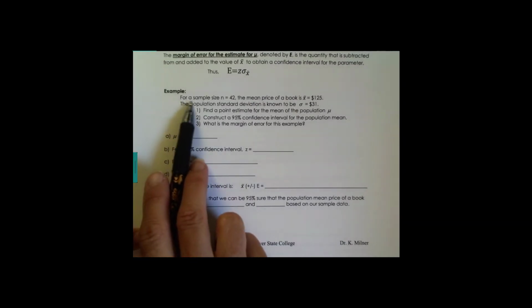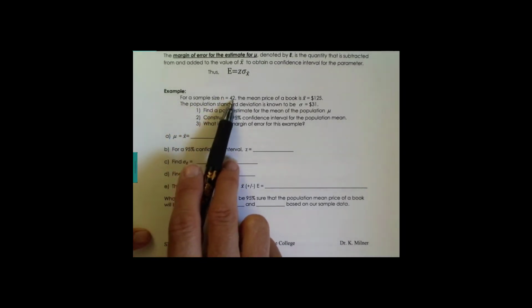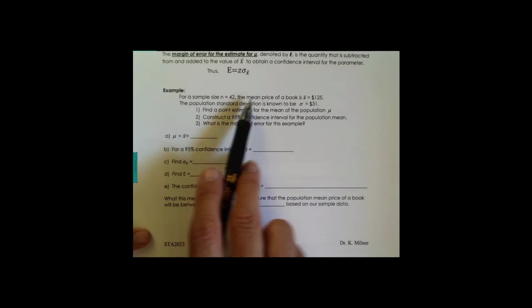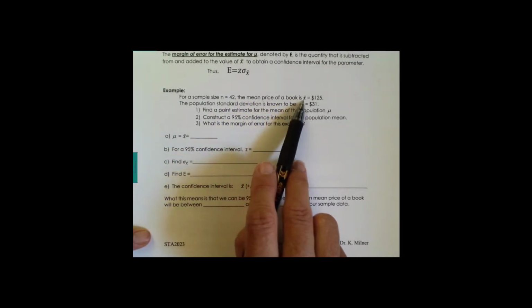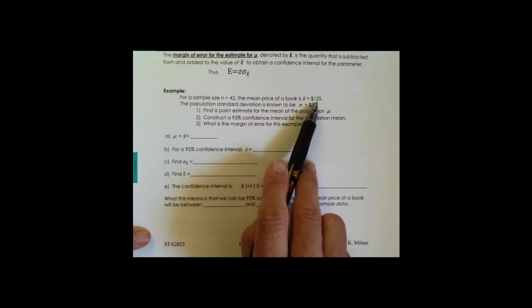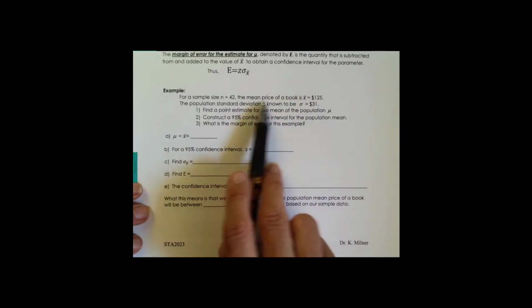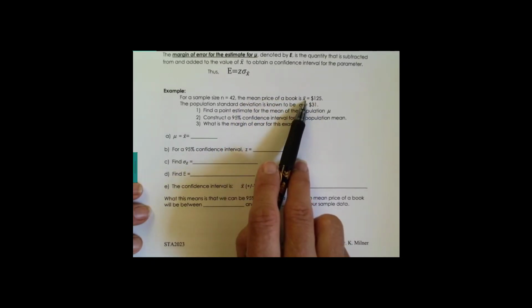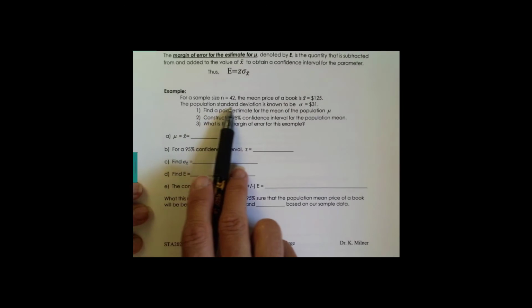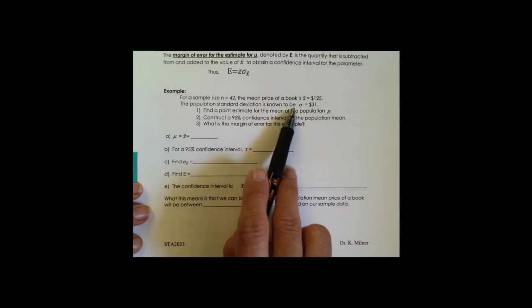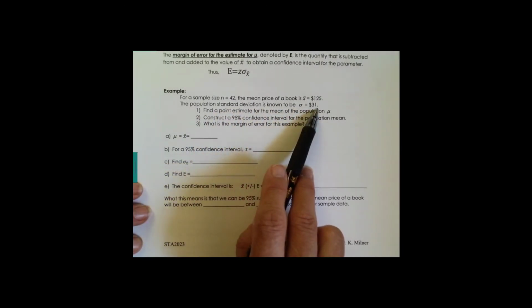So let's take an example and walk through it together on page 4. It says that there's a sample of size n is equal to 42, and the mean price of the book, the sample mean, is $125. So we don't know the actual population mean, but we do know the sample mean. The population standard deviation is given to us, though. It's known to be $31.